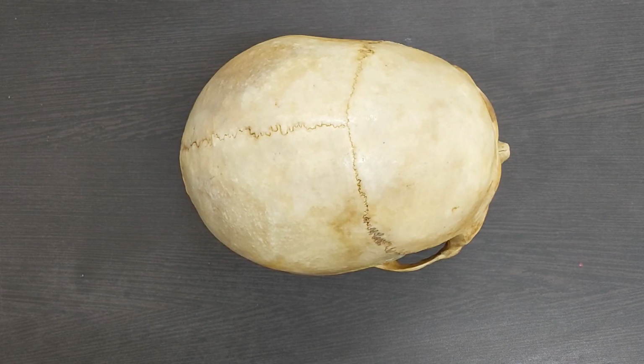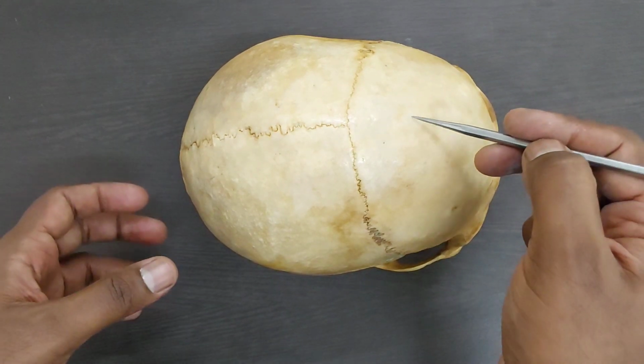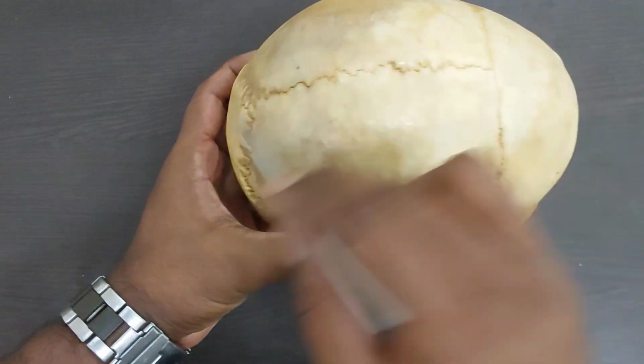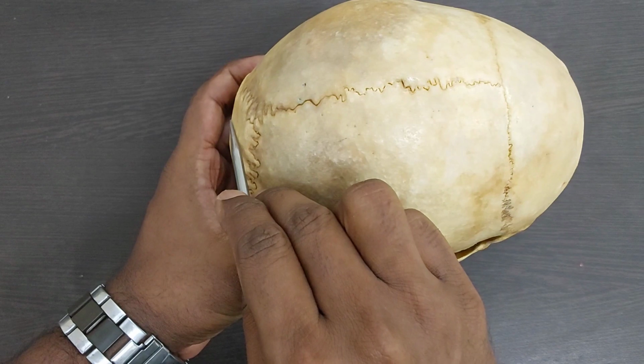Today we are going to learn the Norma verticalis. You know, the Norma verticalis is the vertical aspect of the skull. First, let us see what are the bones seen on the Norma verticalis. So first here we have the frontal bone. You can see two parietal bones, and posteriorly we can see the occipital bone.